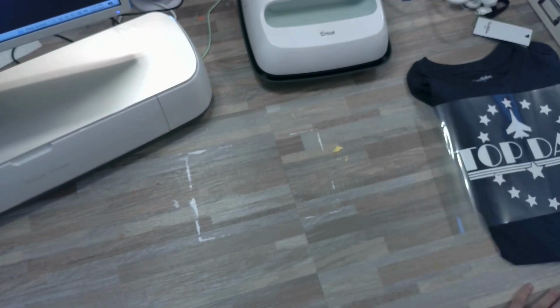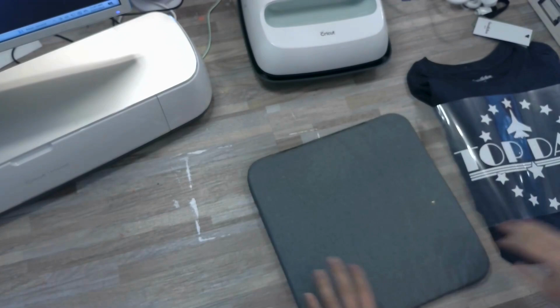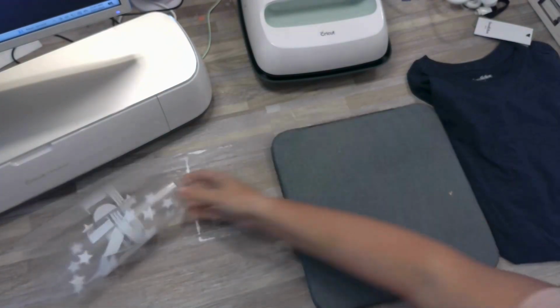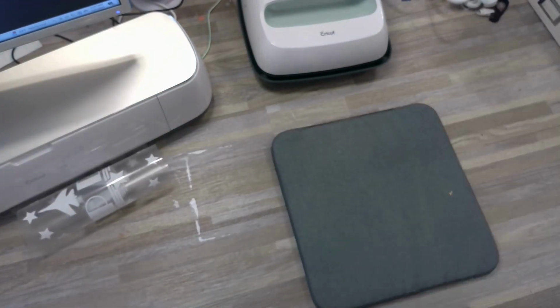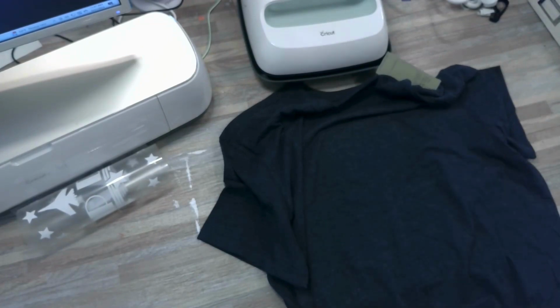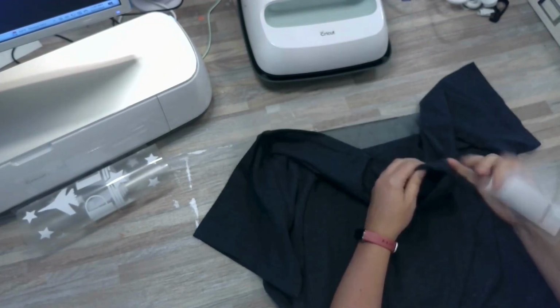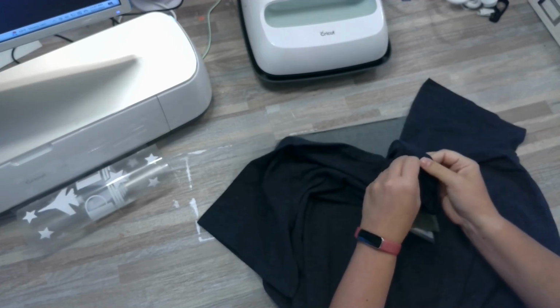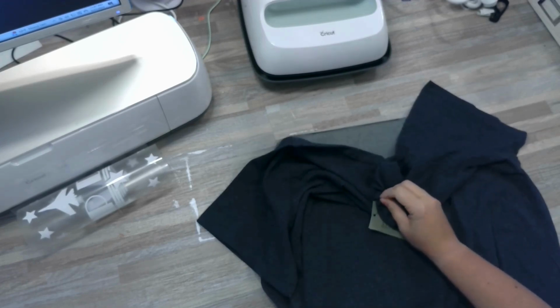Garbage can real quick. Grab my heat mat here, put this to the side. Looks like I still need to get this off of here, so I will. I'm also going to go ahead and remove this. Let me find my scissors.